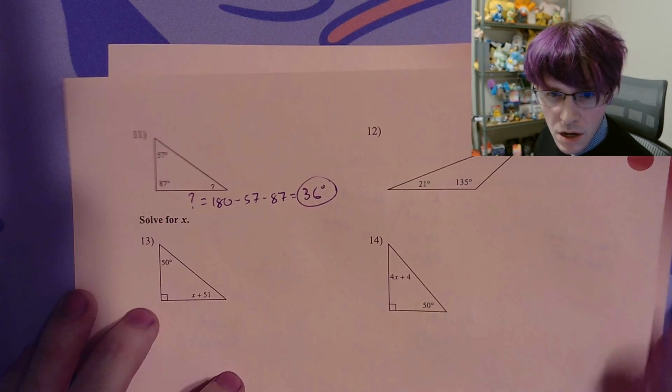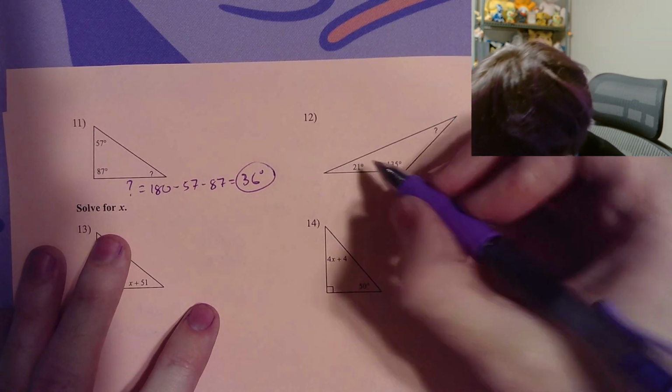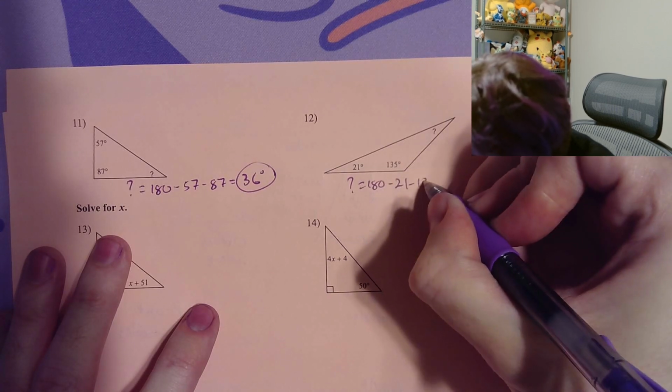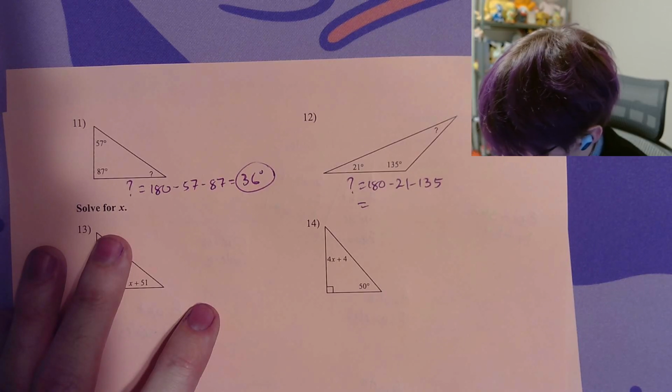Keep on moving along here. We're going on to question number 12. So on question number 12, we have another question mark is equal to 180 minus 21 minus 135. All triangles always add to 180. I'm using my calculator again.